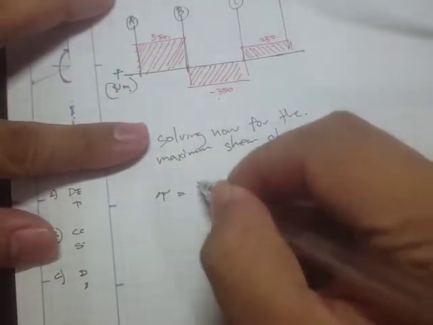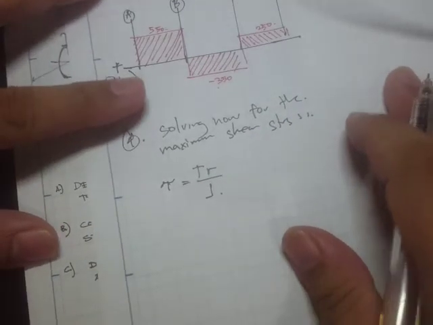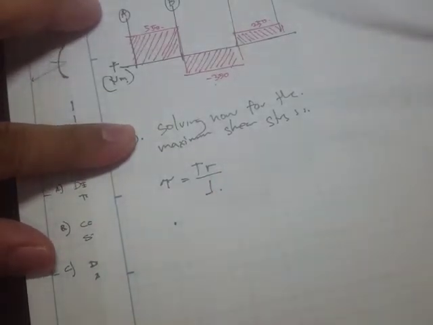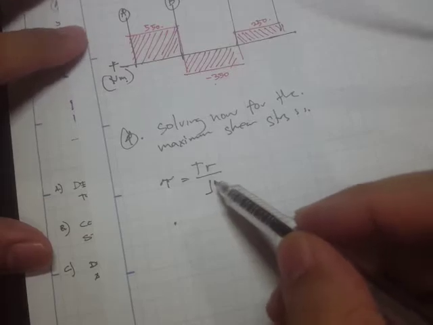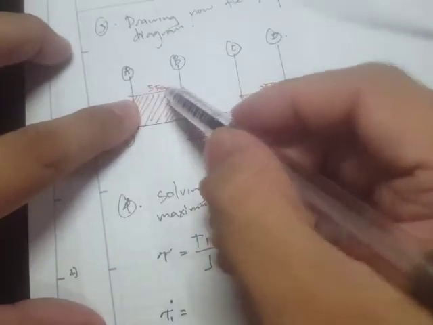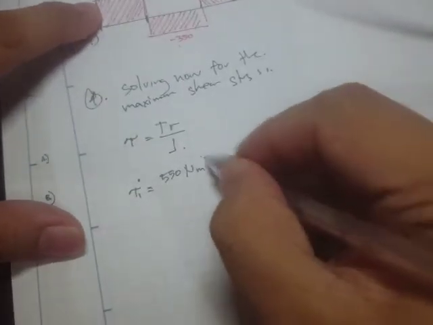Right, so our working equation is just simply T R all over J, right? And the value of J actually changes because we have different diameters in segment 1, segment 2, and segment 3. So for shear sub 1, the maximum shear at segment 1 is equal to the torque, and the torque is 550 Newton meter times the radius.